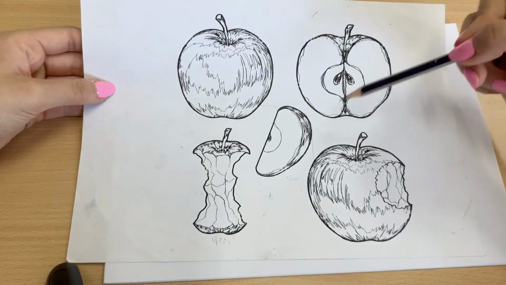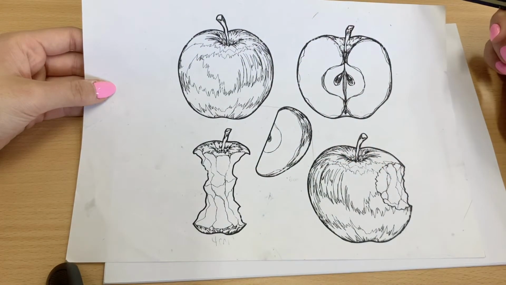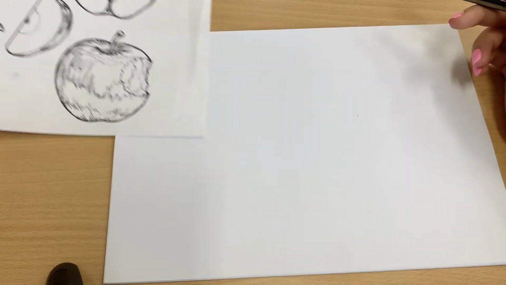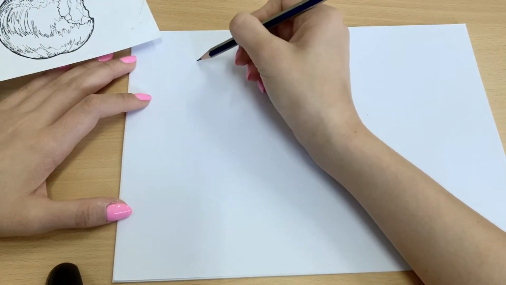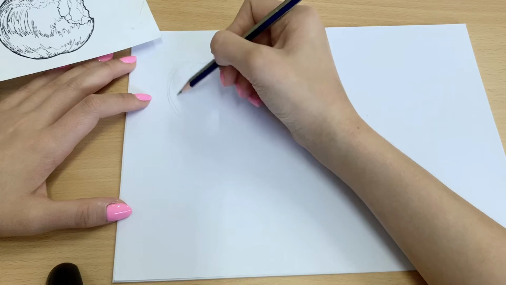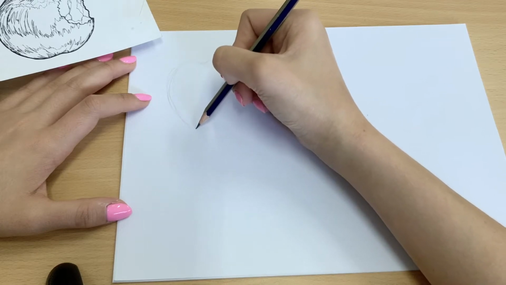Hi everyone, today I'm going to be showing you how to draw these apple segments. I'm going to roughly draw these so that you have an idea of how the apple forms. We're going to start off with the full apple.